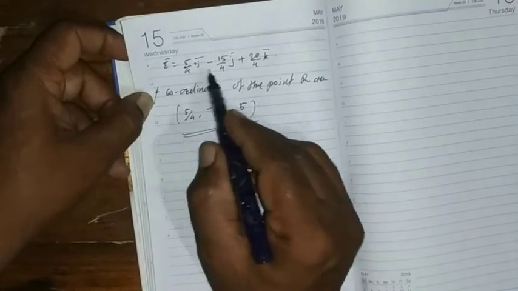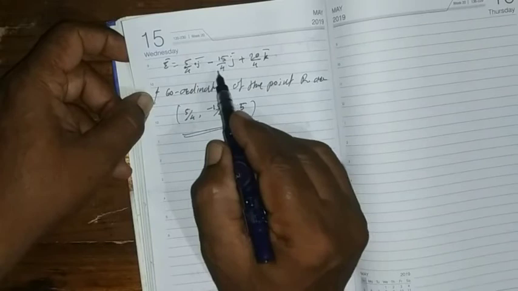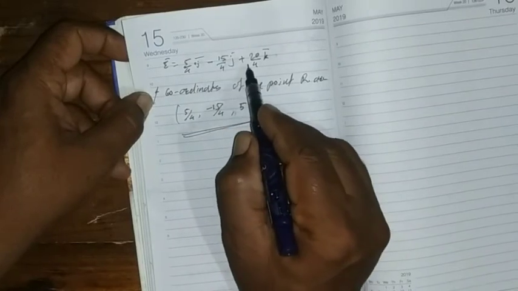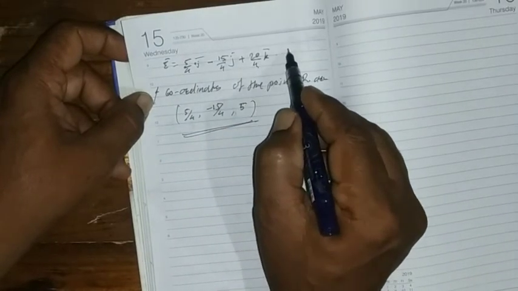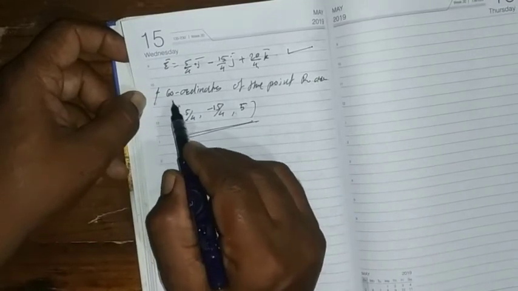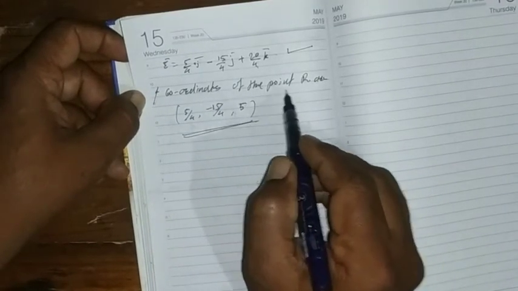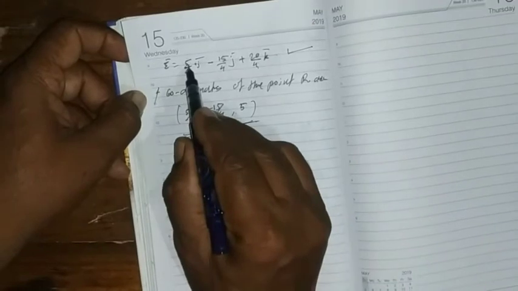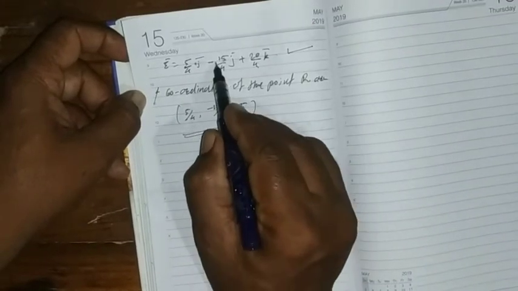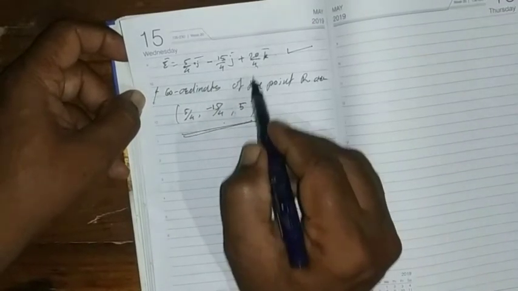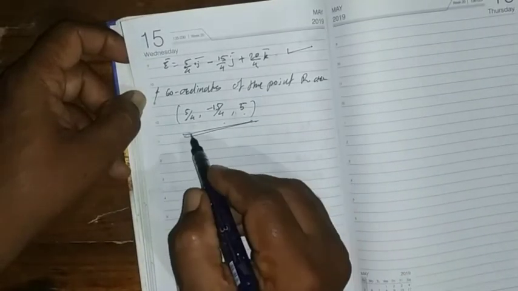Vector r is 5 by 4 i minus 15 by 4 j plus 20 by 4, which is 5k. This is vector r, and the coordinates of the point r are 5 by 4, minus 15 by 4 and 5. These are the coordinates.